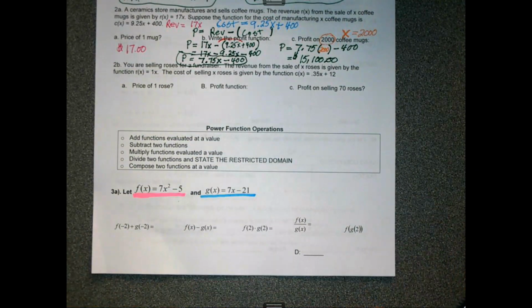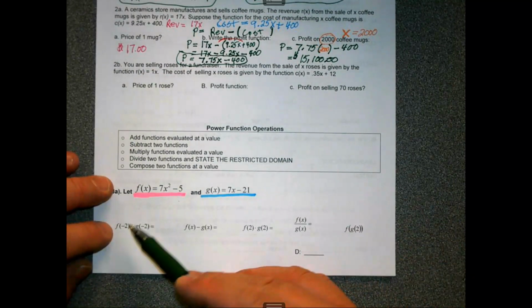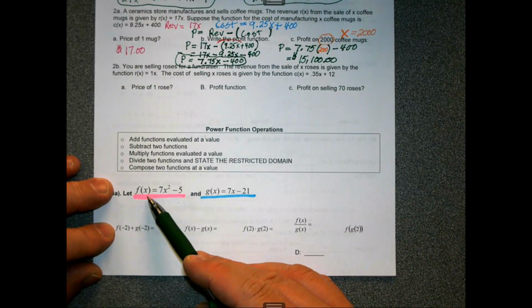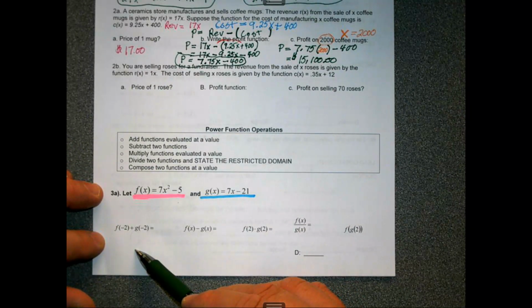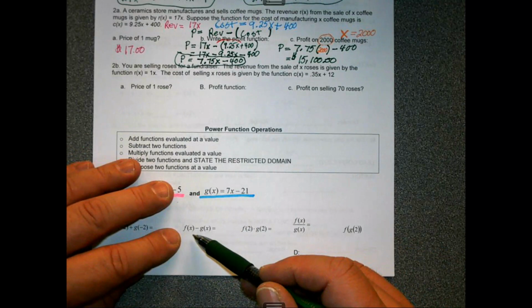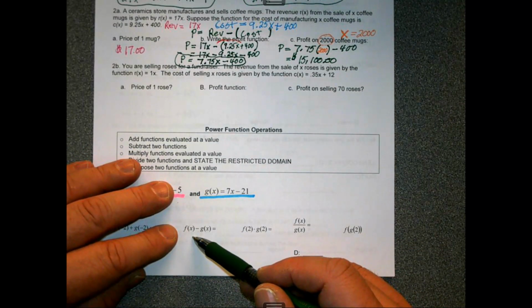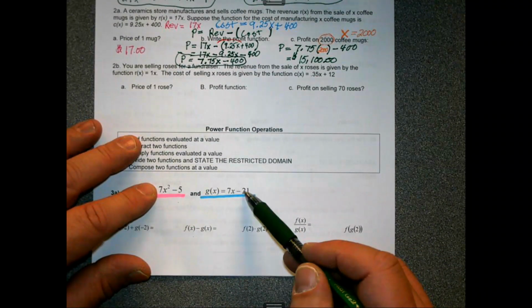If they give you a number, you have to evaluate it, then do the math operation. If they don't give you a value for the x, just use the functions as they are.